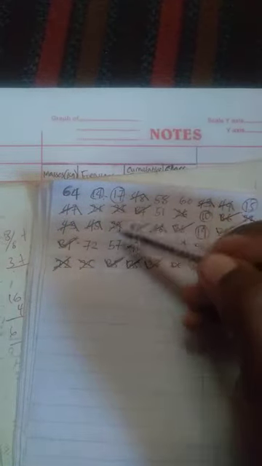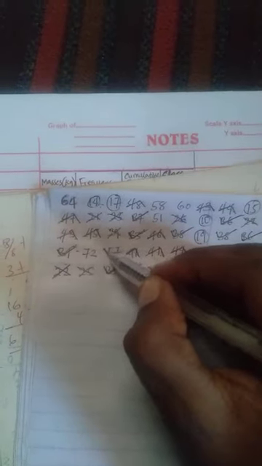The next is 50 to 59. We use another sign. We count 1, 2, 3, 4, 5, 6.